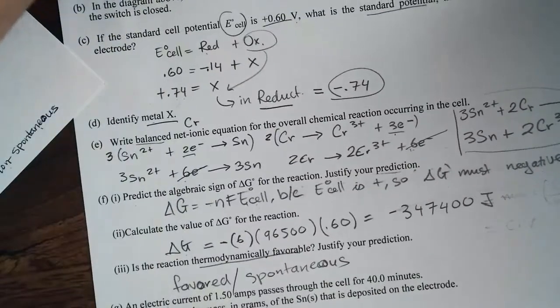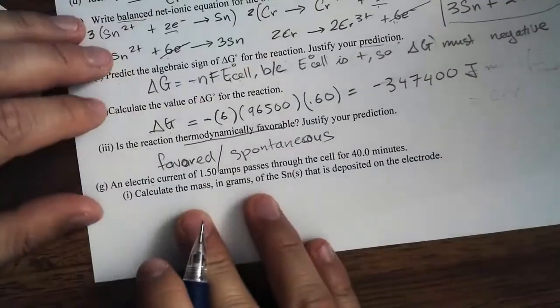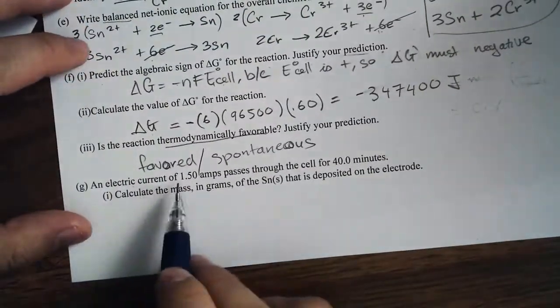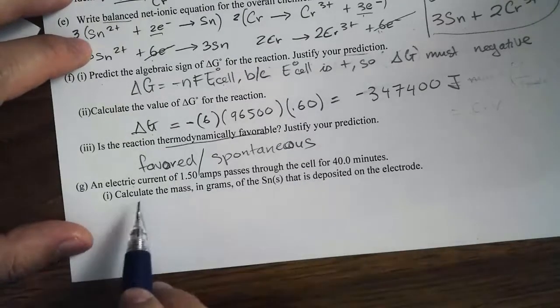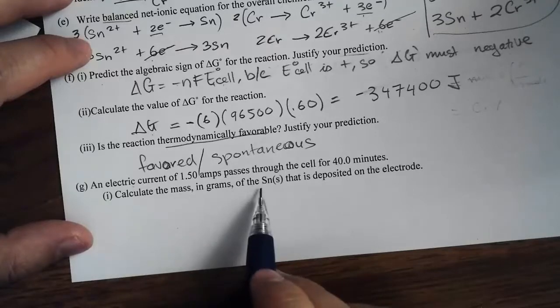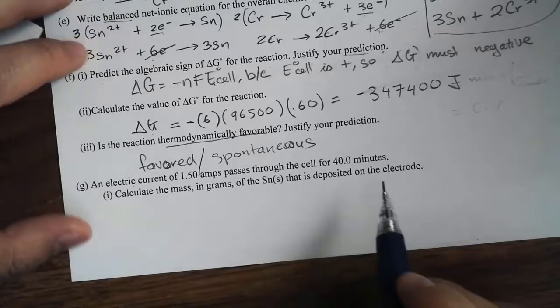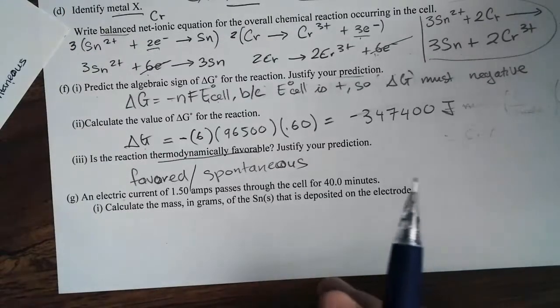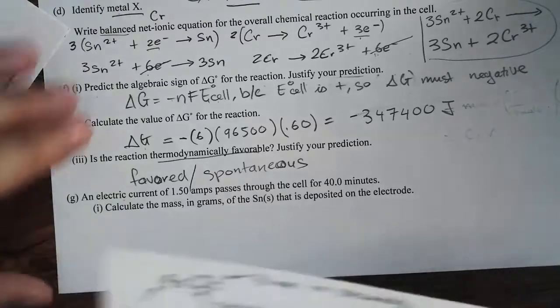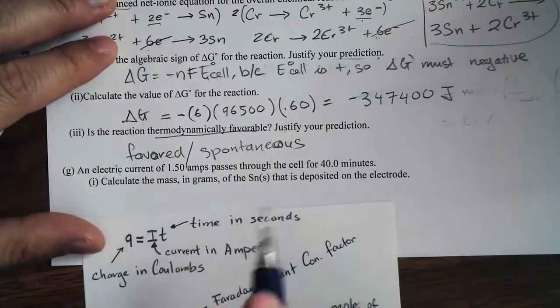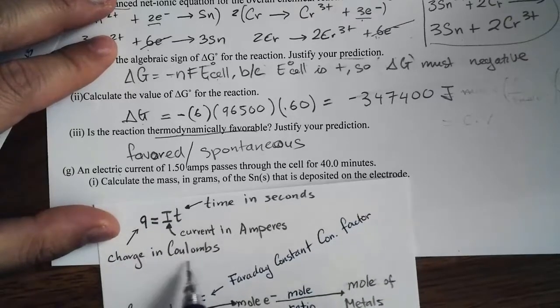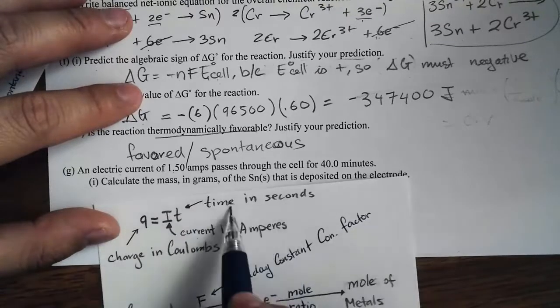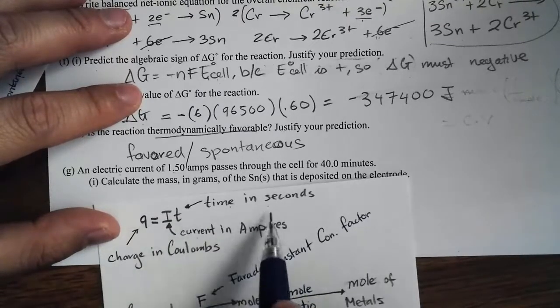And then the next question is this. Whew, this problem's long. An electric current of 1.5 amps passed through the cells for 40 minutes. Calculate the mass in grams of tin that is deposited on the electrode. Now this problem becomes more complicated because in order to solve that problem, we need to use Q equal to IT. Now what's Q? Q is a charge in coulomb. I is the current in amps, which we have here, and T is in second, which is time in second.